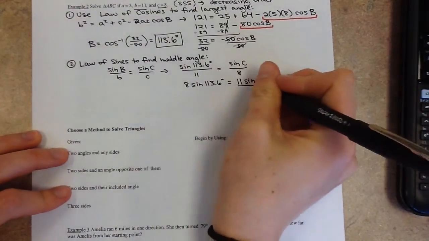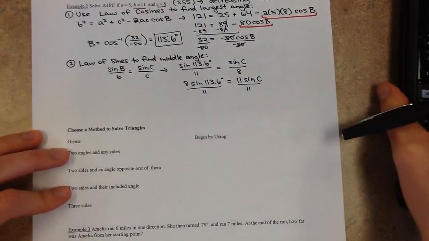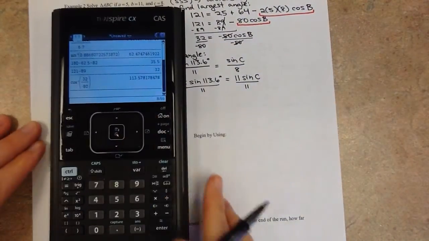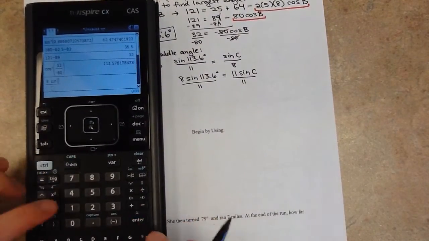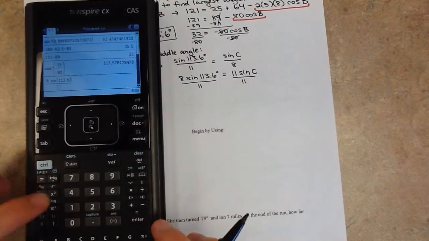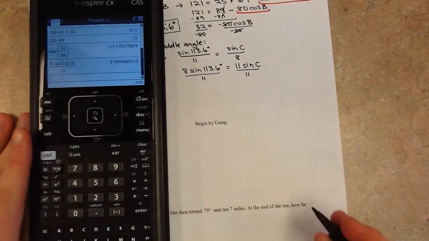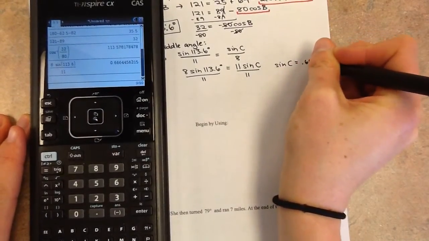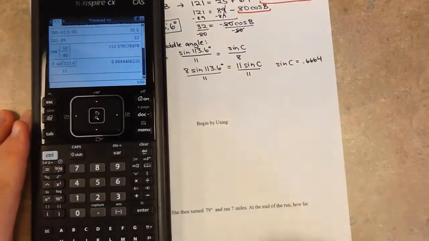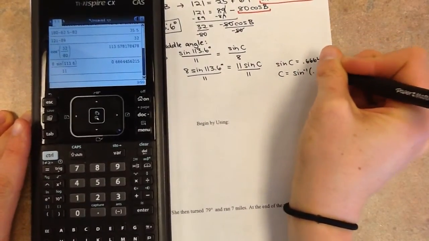All right, last step is we are going to divide both sides by 11, and then we're going to figure out what this value of C is. All right, so plug this all in, so we get 8 times the sine of 113.6, and then divided by 11. So we get this, and you want to write that whole value down. So we get sine of C equals 0.6664. So remember, to get C, you have to take inverse sine of this value right here.